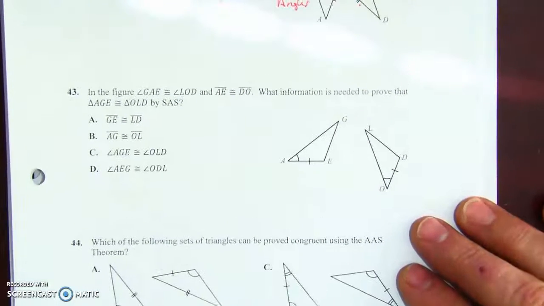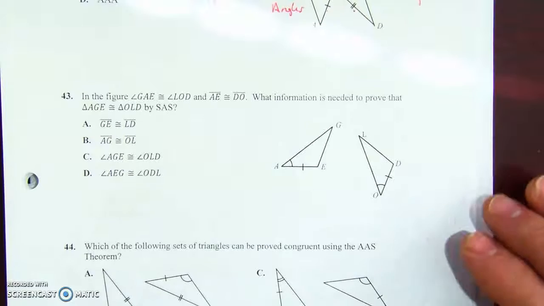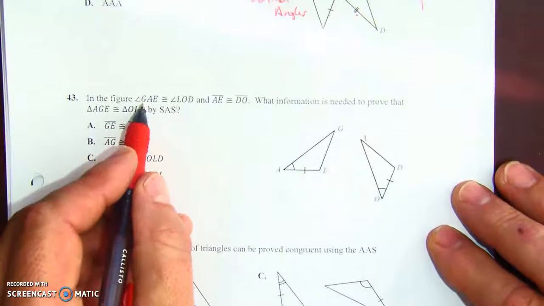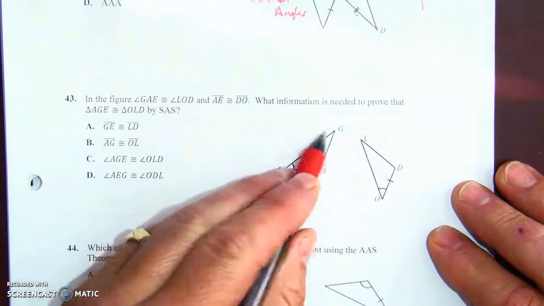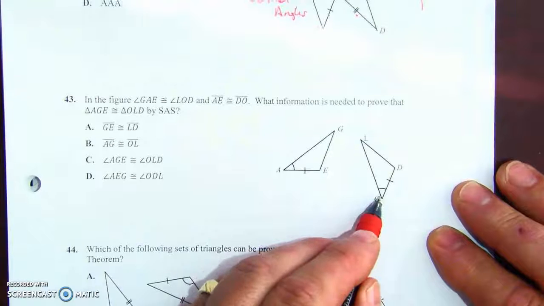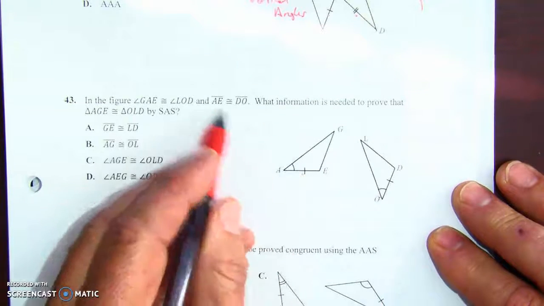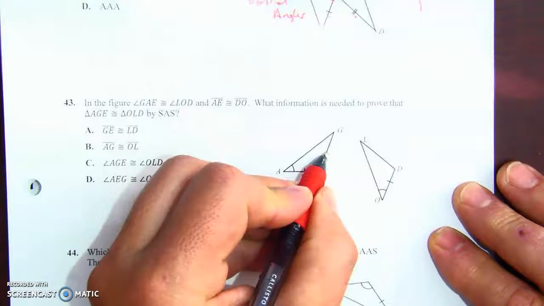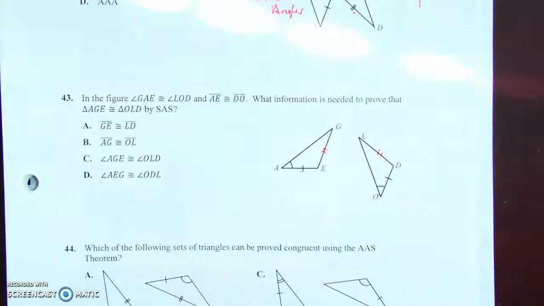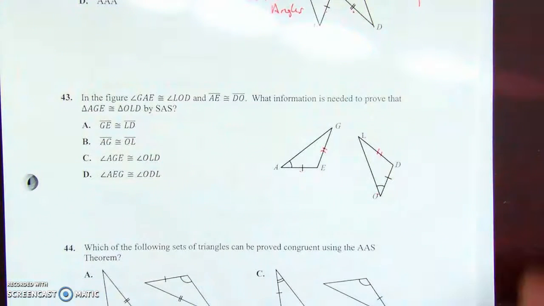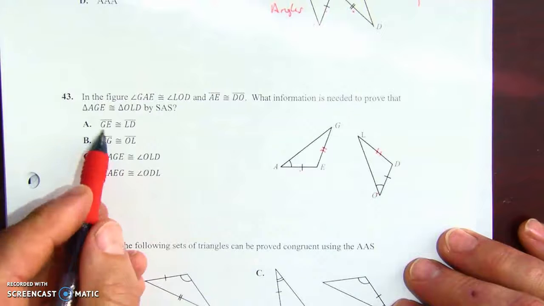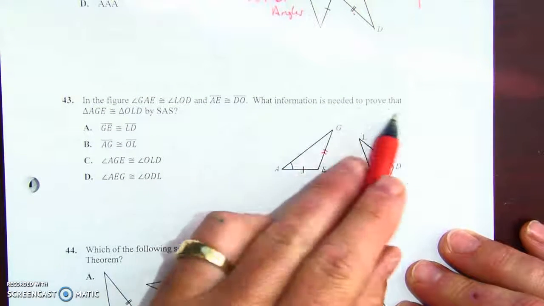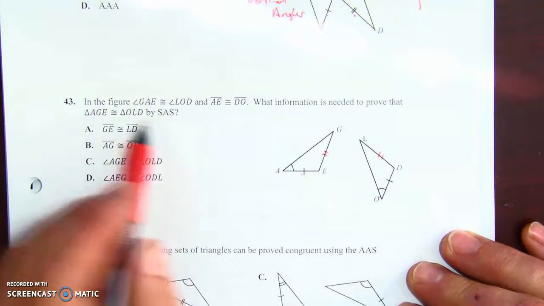All right, question number 43. Same scenario. Again, angle GEA, GAE is congruent to this one, and then we also have AE is congruent to this. So it tells us that chances are these sides are going to be congruent to each other as well. Okay. And that means we can prove, if needed, that angle is by what?